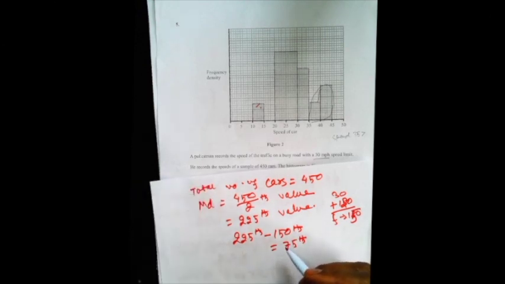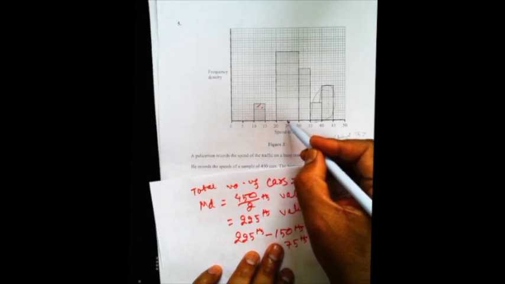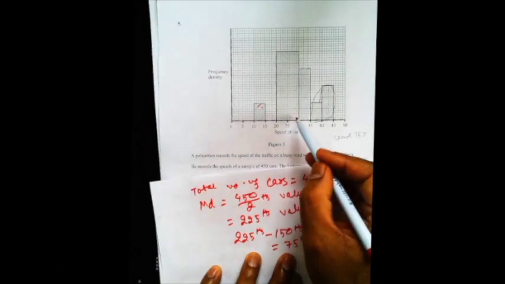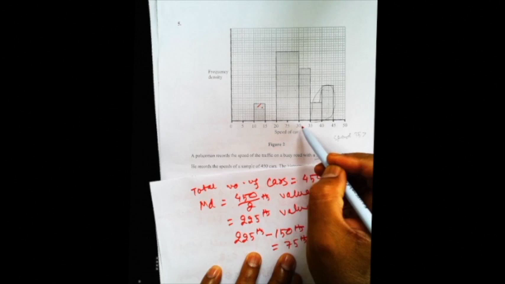Okay, so up to here is frequency 150, that means up to the 20 to 25 class interval is 150, but there is extra frequency 75 that goes in another bar, from 25 to 30.